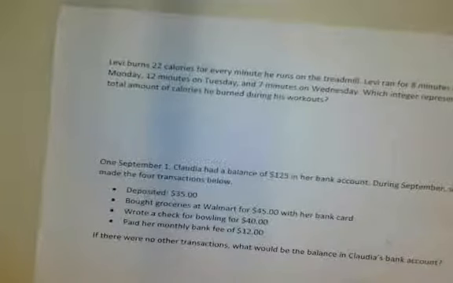So integers you will use for the rest of your life. Negative and positive numbers are used in bank accounts, taxes, anything that involves money. We can name numerous things, scores and grades and all kinds of things. So I'm going to give you a couple of examples so you can get started.